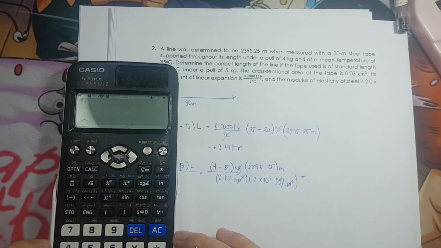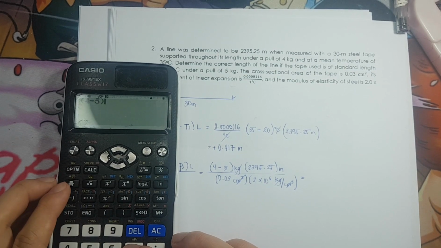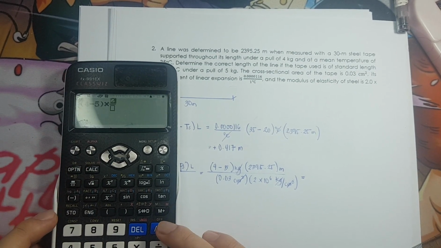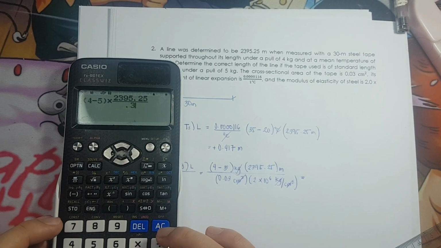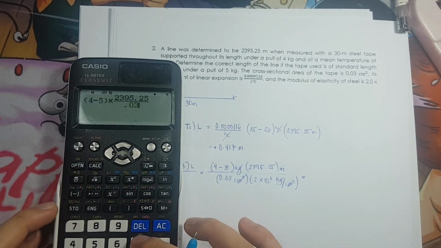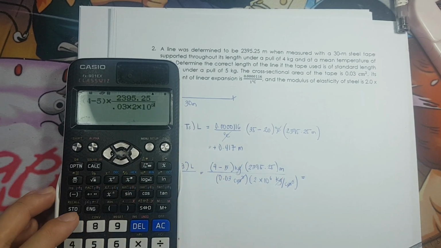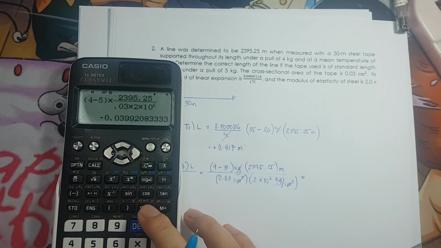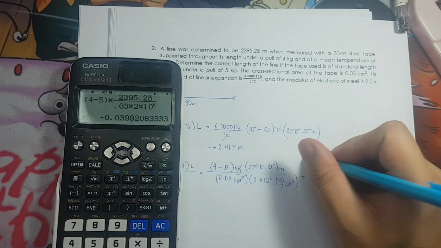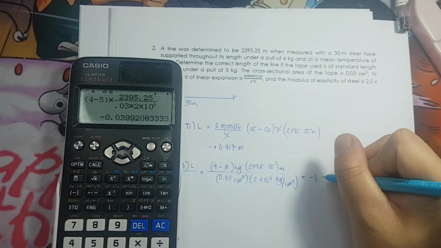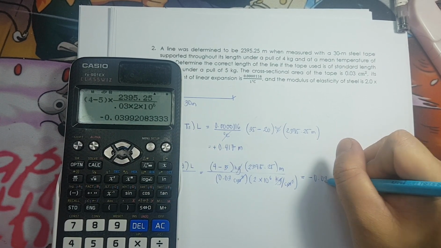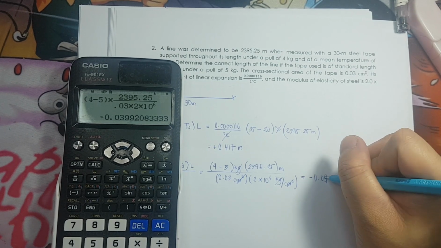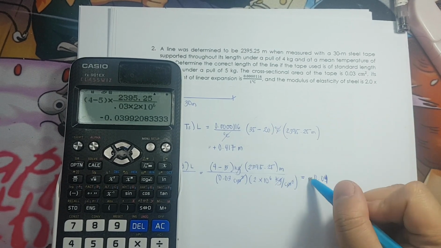Okay, so we have 4 minus 5 times 2395.25 divided by 0.03 times 2 times 10 raised to 6, and that is equivalent to negative 0.03, so magiging 0.04 kasi 399.